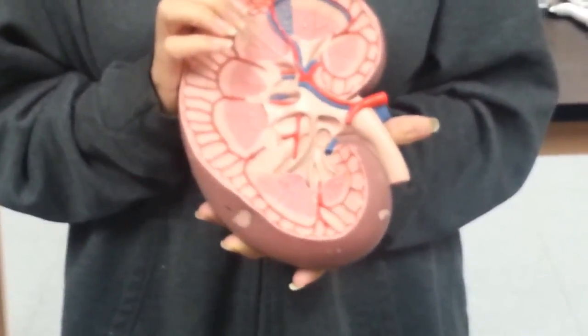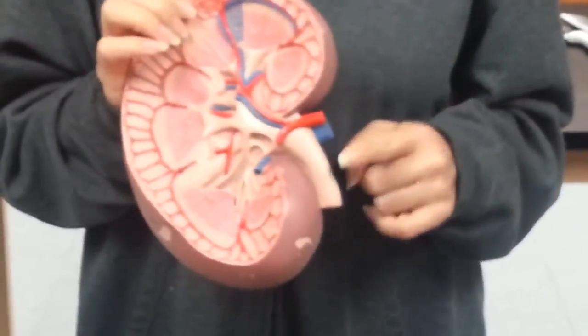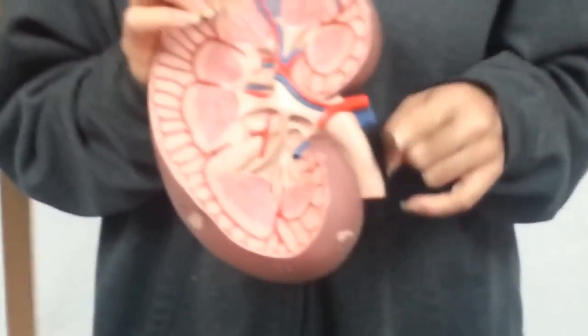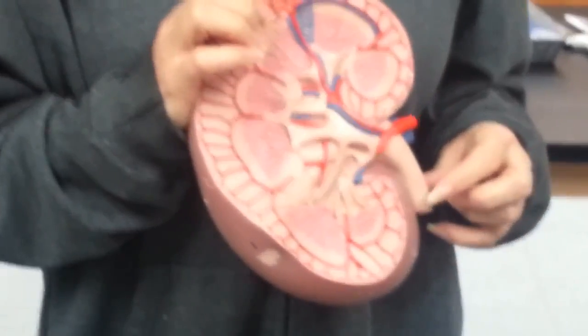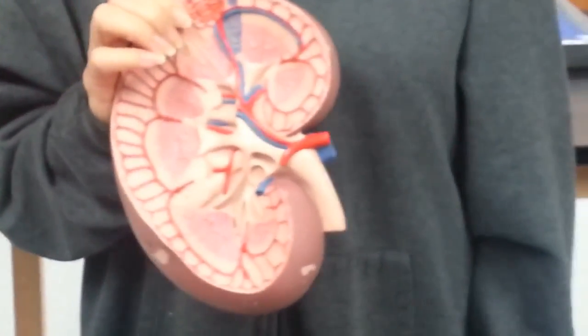There's no border or structural borders, that's why I did that. And then the ureter is here. Approximate area. I know that.